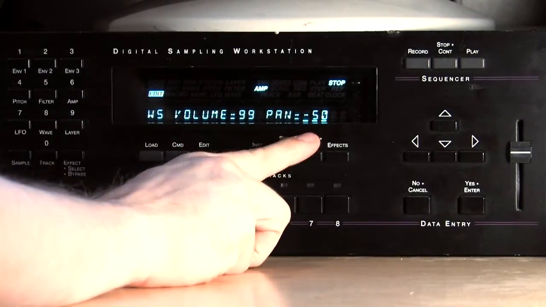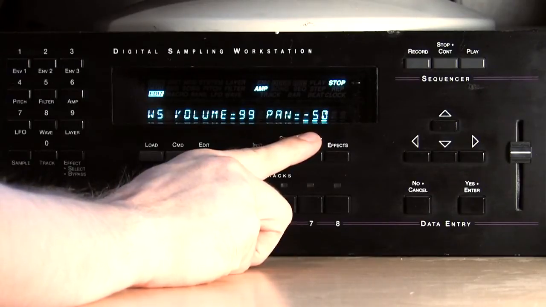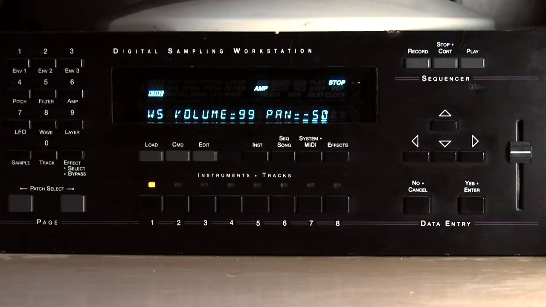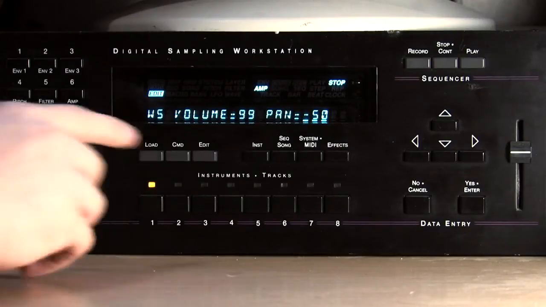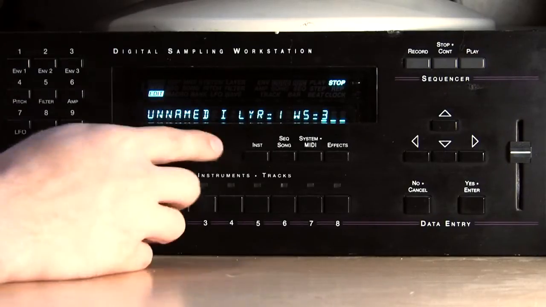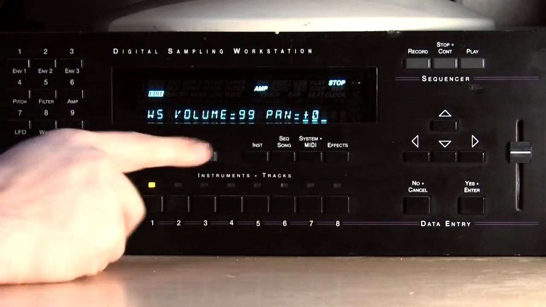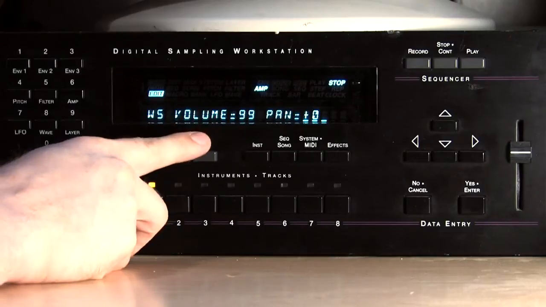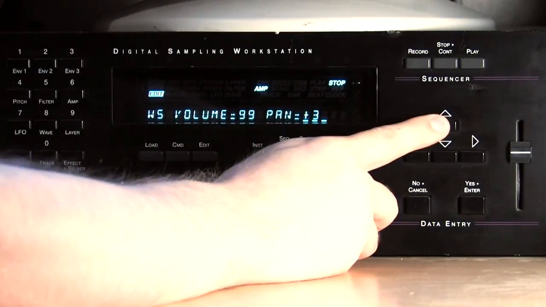So now we want to remember where one hi-hat is panned so we can pan the other hi-hat in the same place. And that's our other hi-hat. We're going to edit amp. And so we're going to change that panning.